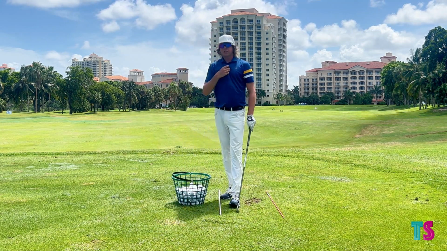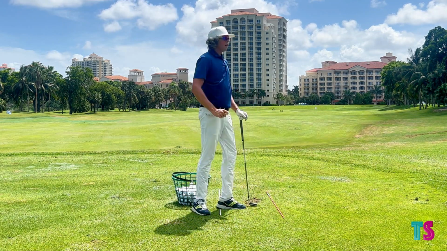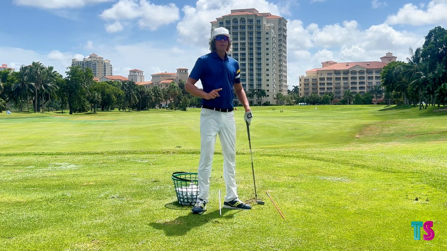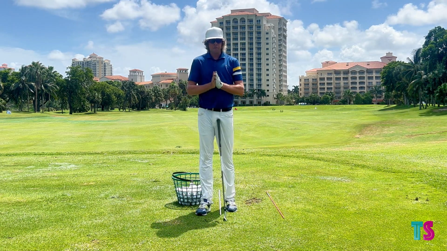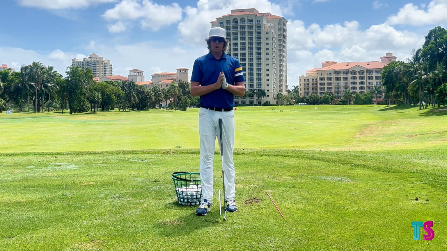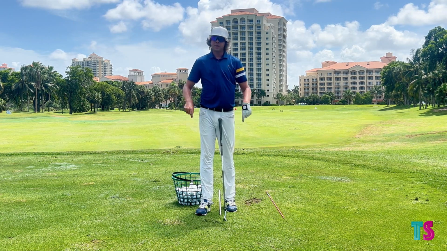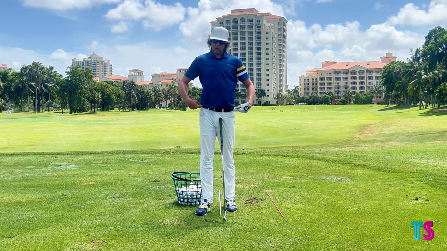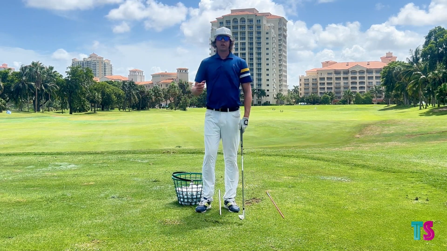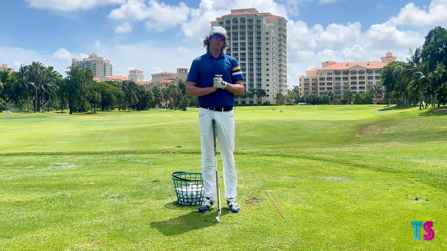So this right here, for those of you who struggle with very active knees, the trail hip moving towards the golf ball, work on this drill. Start off slow, record yourself, gain control of the feet, the knees, so that we can control the pelvis, which will then start to let us work on controlling what we want to do with our upper extremities.